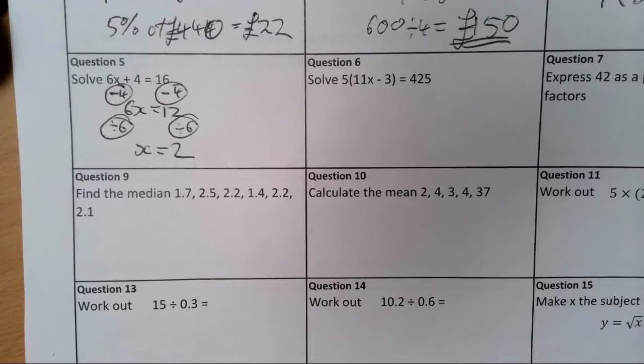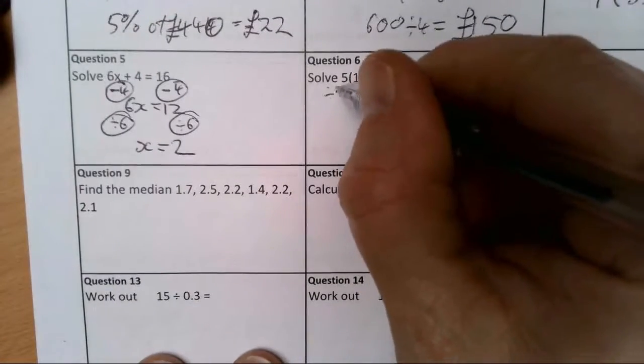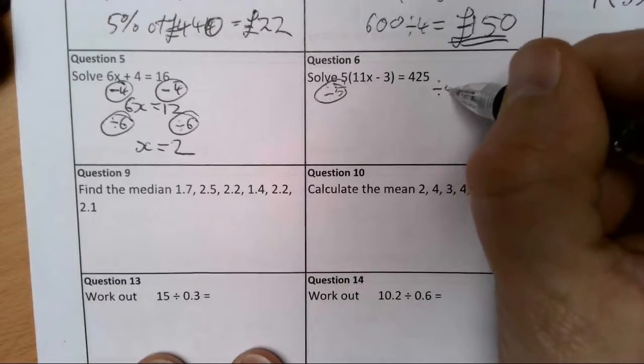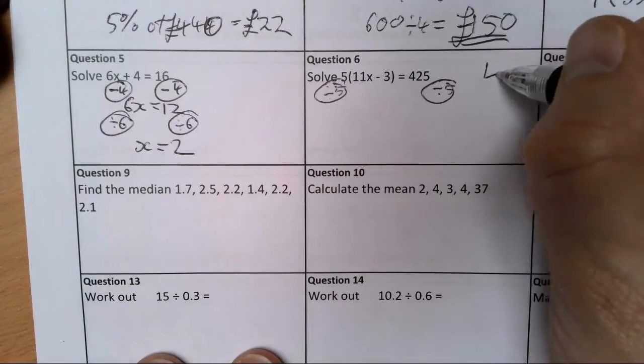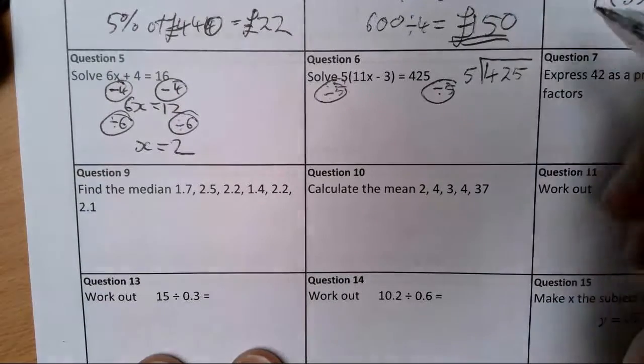Question 6. 2 ways of doing this. I could expand the bracket out and then solve, but actually this time I think it's going to be easier if I just divide both sides by 5 to begin with. So if I divide both sides by 5, how many 5s go into 425? I'm going to do a little bus stop to help me there.